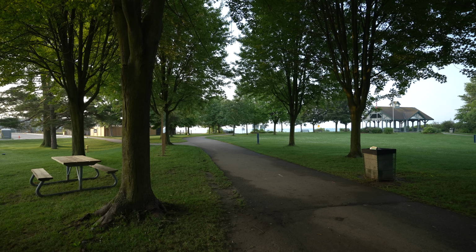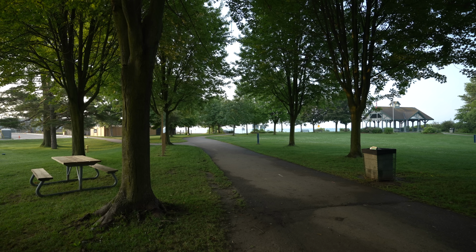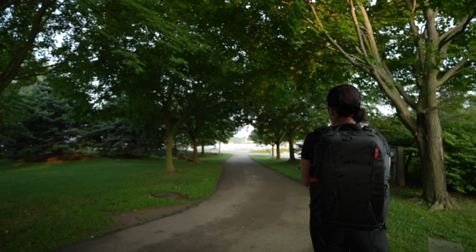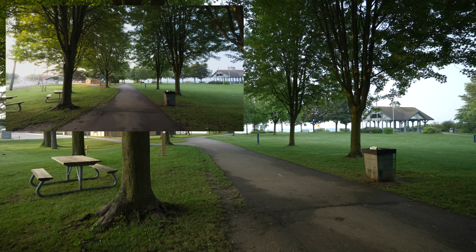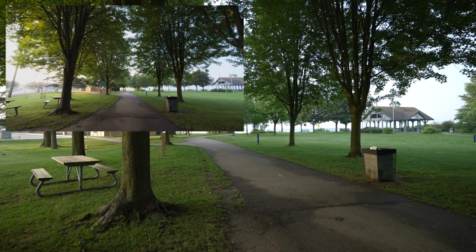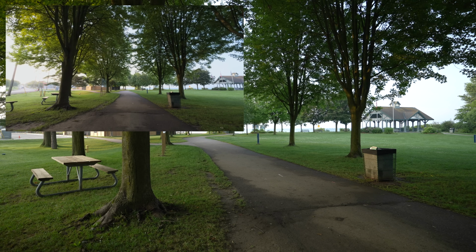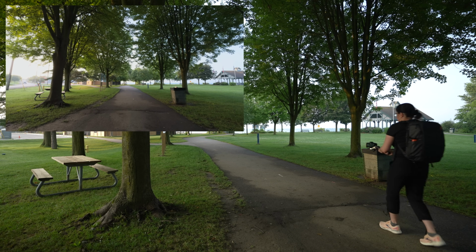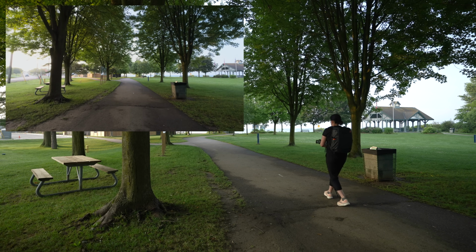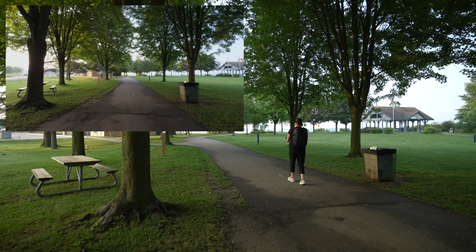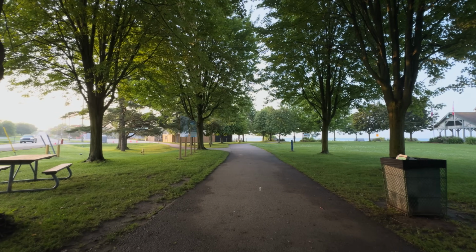This is just a park walkway. You can go against the sun to the left, or you can go with the sun in your back to the right. Let's do the left one first, that is against the sun. I'm going to lock the focus and exposure on a far distance. Gimbal is set to pan follow mode. The end result is not the best.